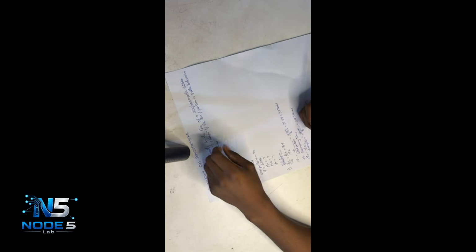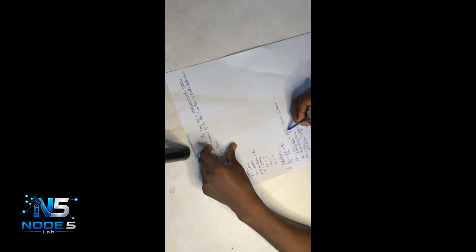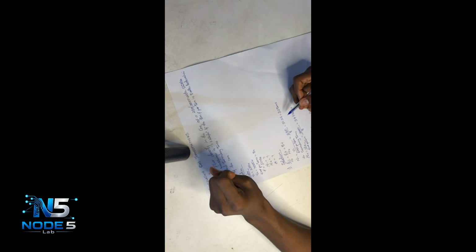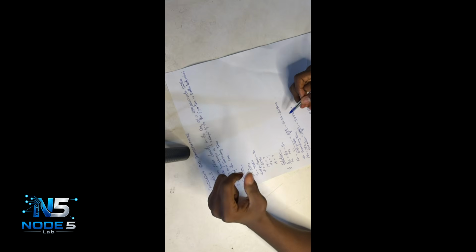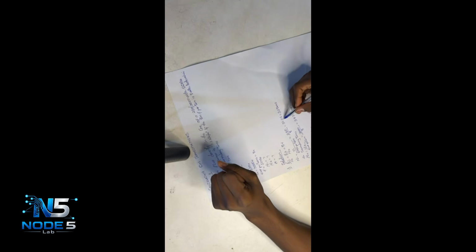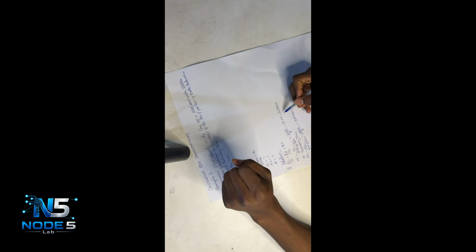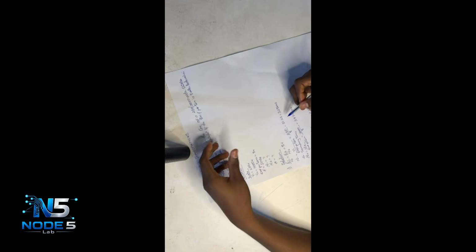So 250 divided by the EMF per turn gives us 31.25 turns. We'll pick the nearest whole number to make it 32 turns. Okay, good. So let's do the secondary also.